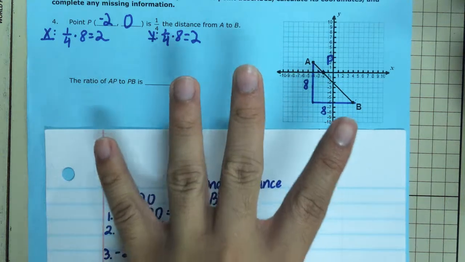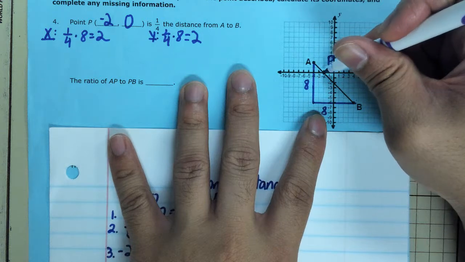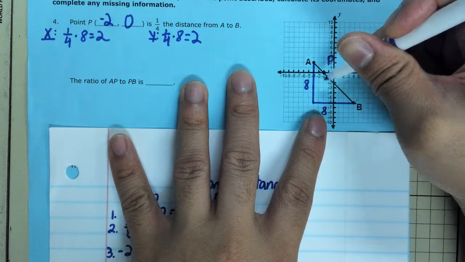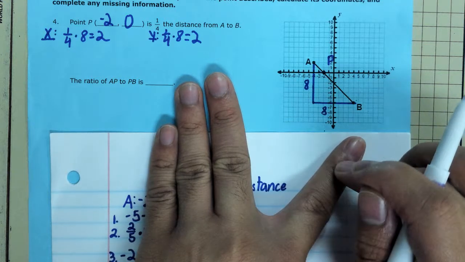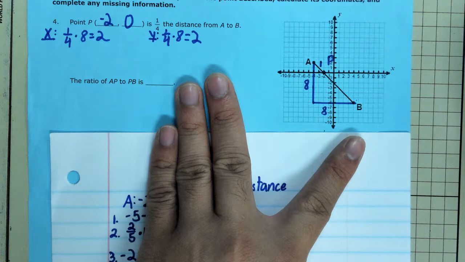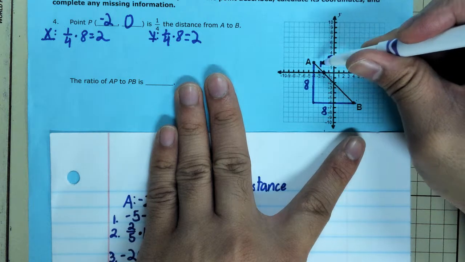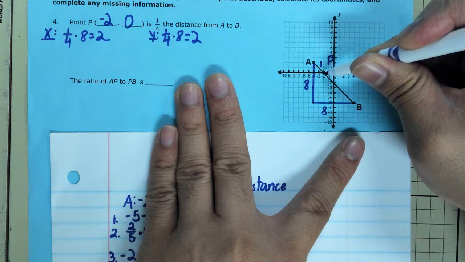That means we have 4 parts. From A to P is 1/4. So it's 1 out of the 4 parts. That means I traveled 1 out of the 4 parts of the way.